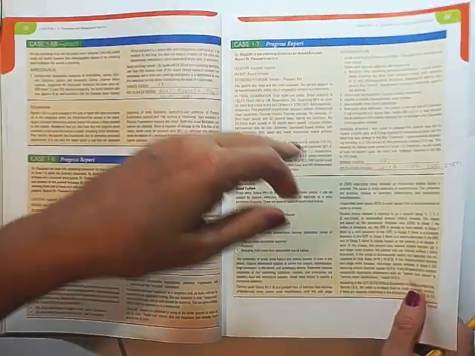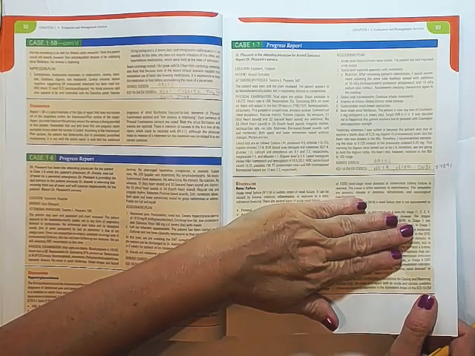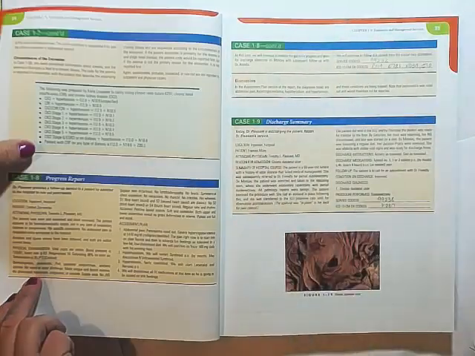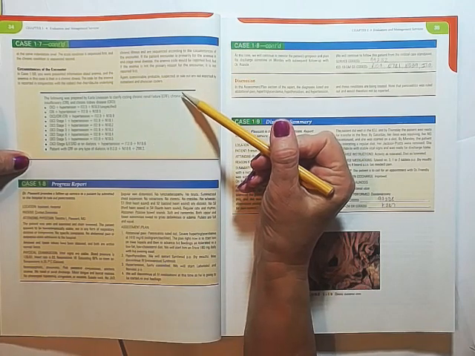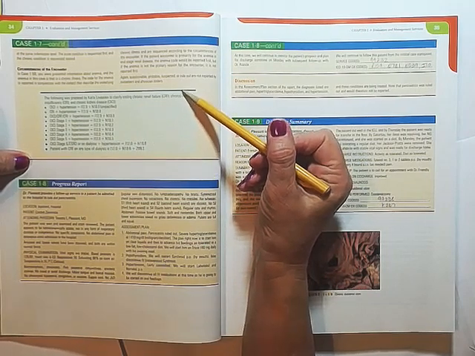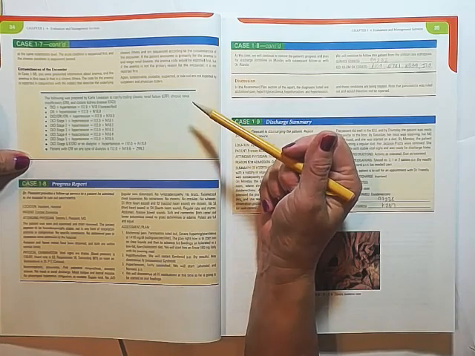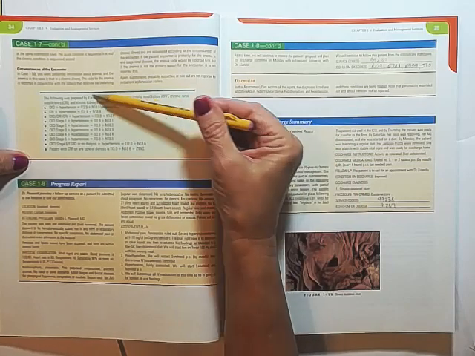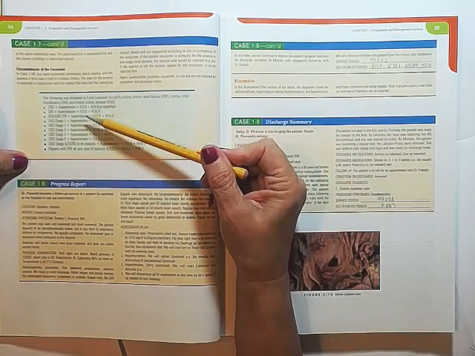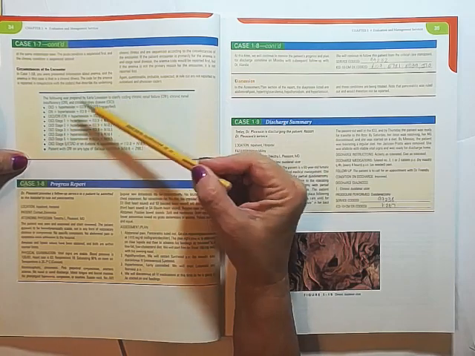Okay, so this is case 1-7. It has a great discussion here. This green box on page 34, if you ever do risk adjustment coding, which I'll hopefully be posting stuff for the CRC in the next few months, understanding how to code your hypertension when there's CKD on the chart is vital.